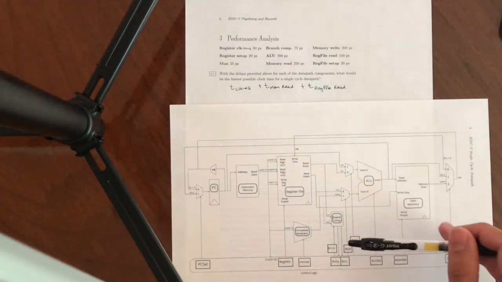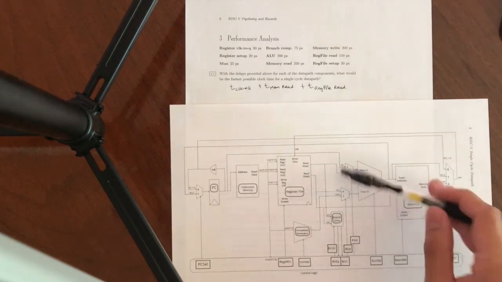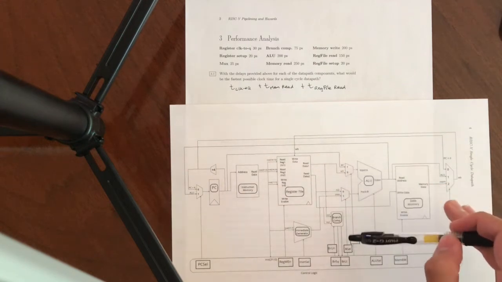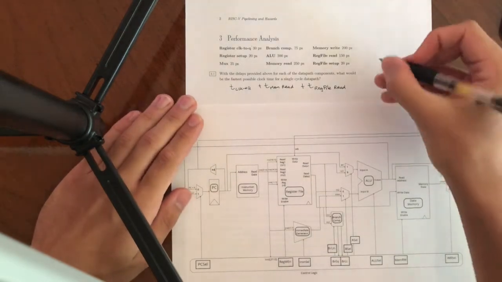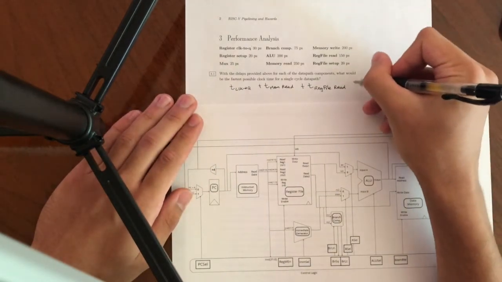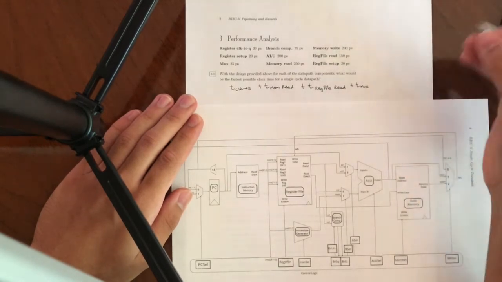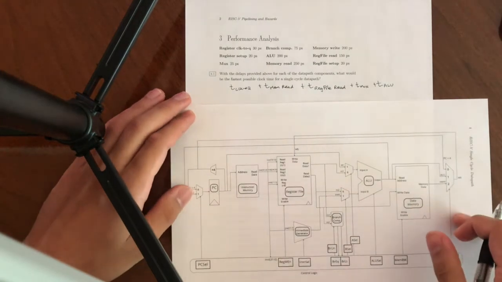So we can ignore this branch comparator down here because it's happening at the same time as these two. We only need to concern ourselves with this path, so we need to add in the time for a mux and the time for the ALU.